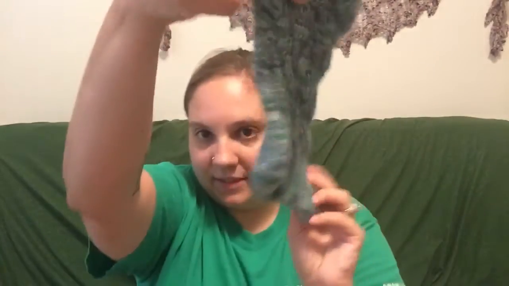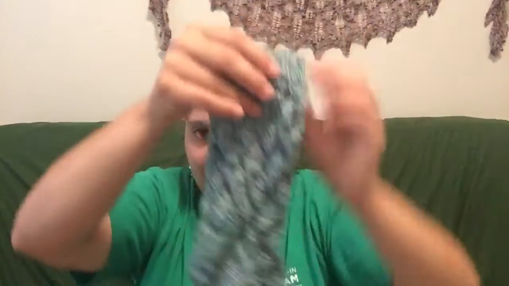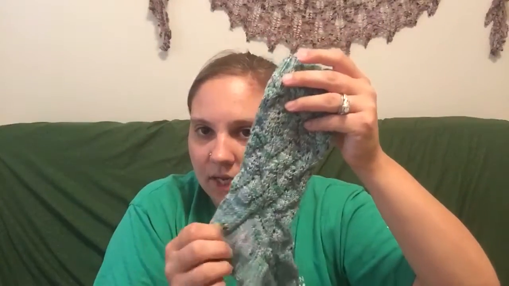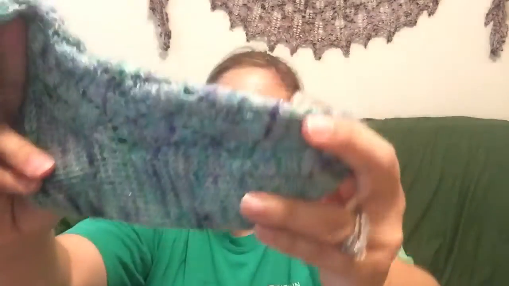And I just did a heel flap and gusset. I think that's my favorite heel because it's simple. I know how to do it. I can do it top down. I can do it toe up. And it fits really well. And it's not very finicky. I don't dislike it. So I think that's going to be my go-to heel.